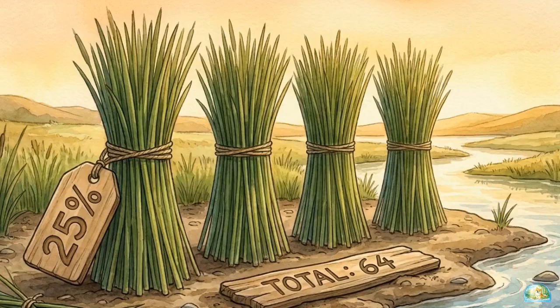Seeing how these quantities group and shift physically is the necessary first step. The mathematical notation comes later, simply as a way to record what we observe. Let's start with a pile of 64 reeds. We need to find exactly 25% of that total quantity.